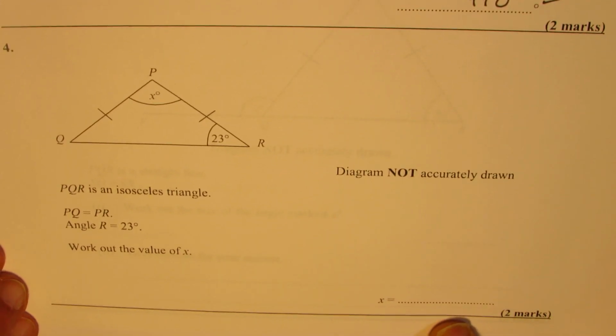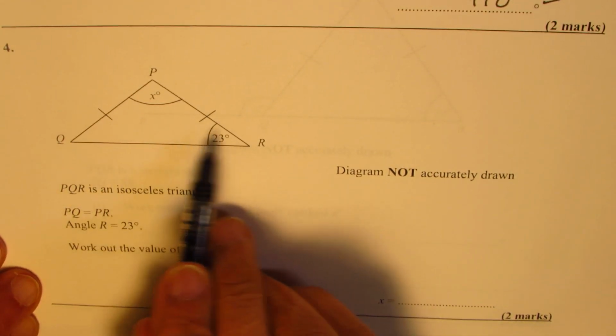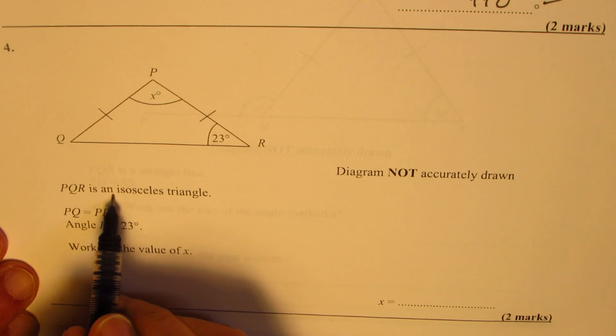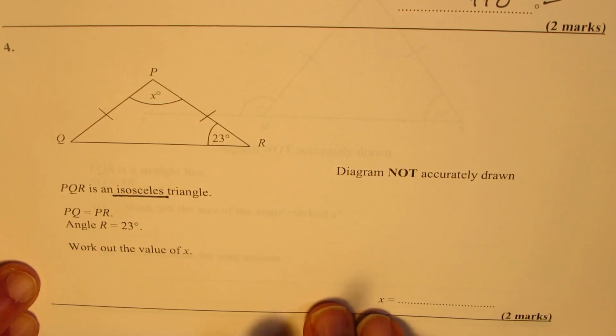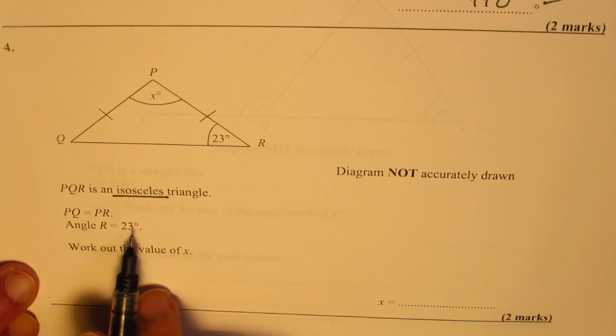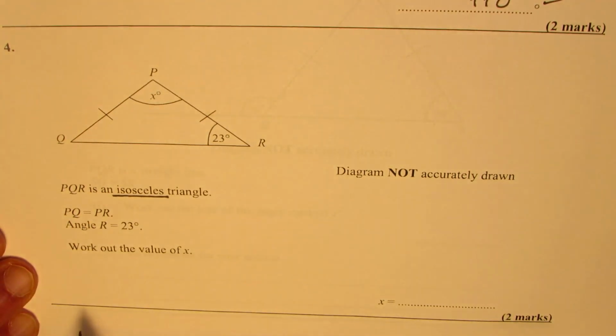So question number 4 here, again, we are given an isosceles triangle. So it says PQR is an isosceles triangle. Okay? The two sides are equal. PQ is equal to PR. Angle R is 23 degrees. Work out the value of X. We need to find this, right?